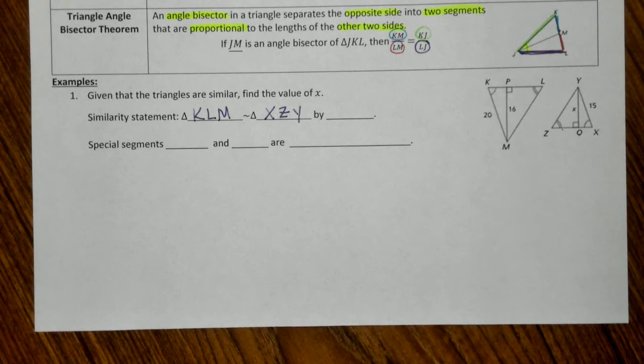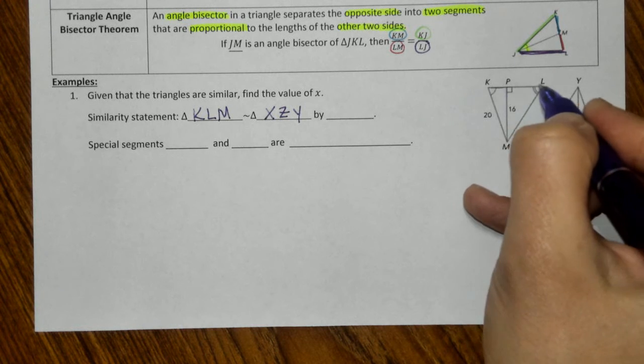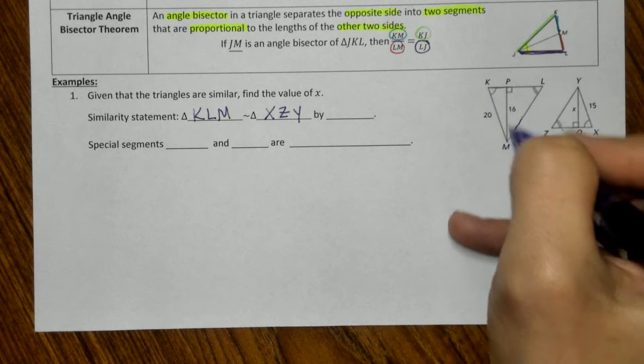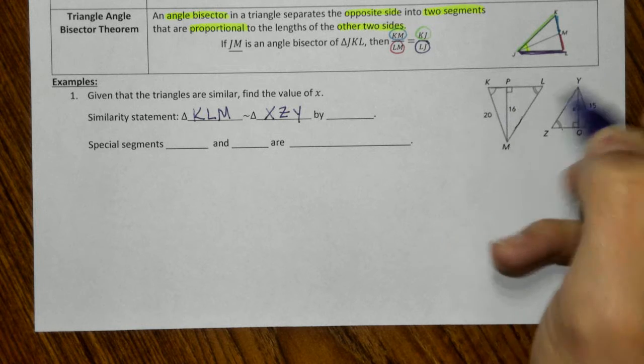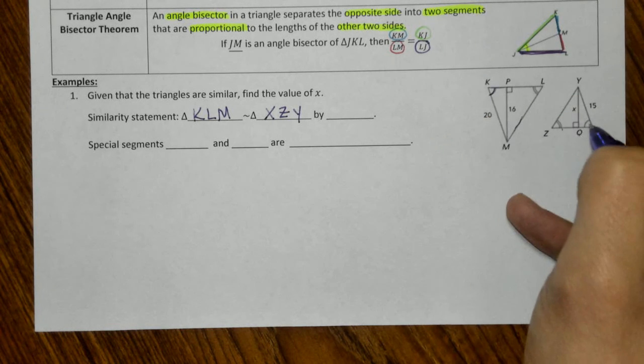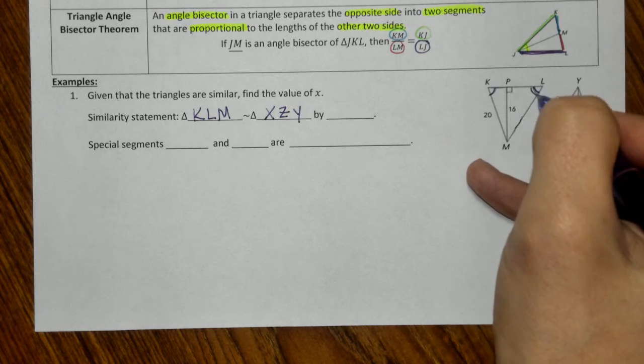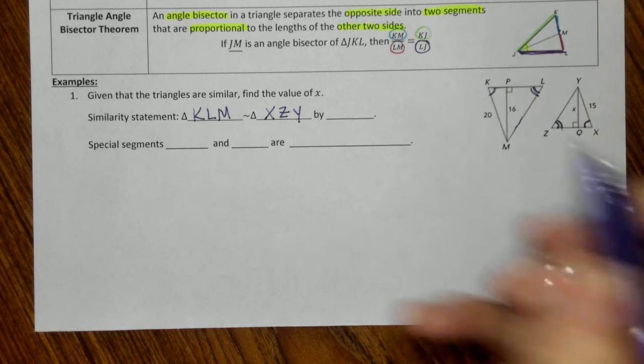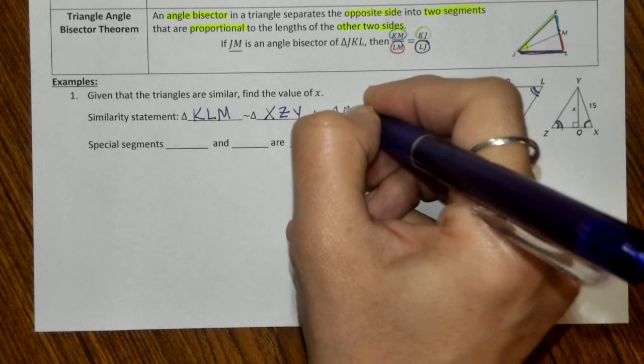And how are these similar? Well, take a look at what we have. Look at just the outside triangle here. We're not worrying about that special segment, which we'll talk about in a minute. We're just looking at the outer triangle. We're going to notice we have a congruent angle here, and we have congruent angles here. So these two are similar by your angle similarity.